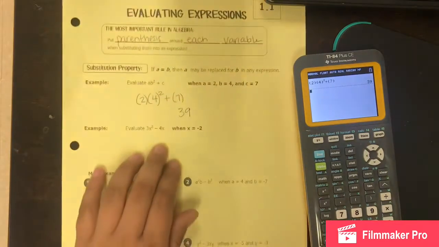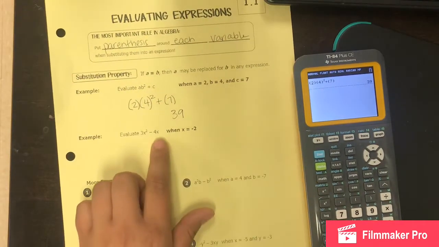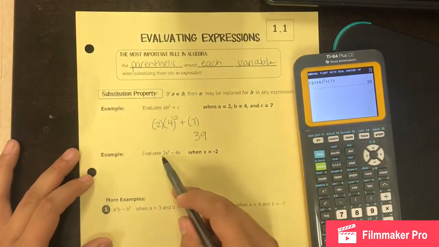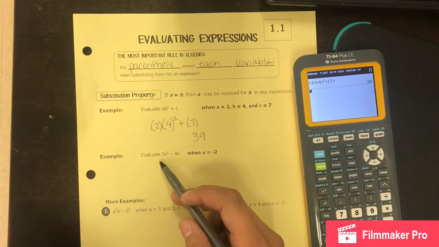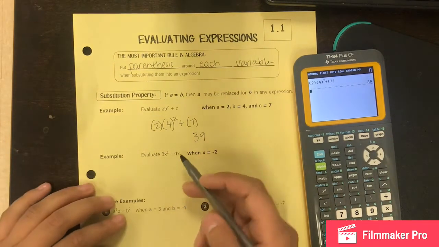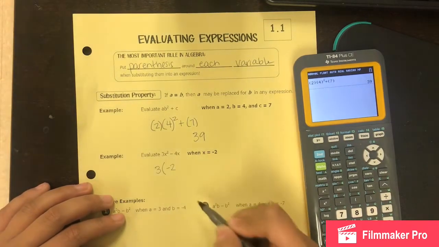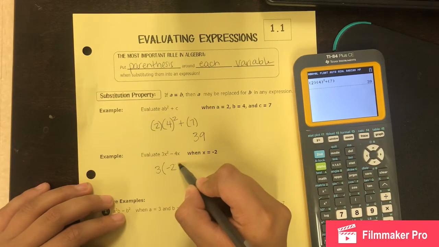Okay. The second one, they want me to substitute all the x's with -2, and that means both because it's the same value. You do not have to put 3 in parentheses because it was a part of the problem to begin with. We only put parentheses around the variables that we replace. So 3, then parentheses -2. This is where that squared is very important. You don't want to put squared inside the parentheses. You want to put it outside the parentheses.